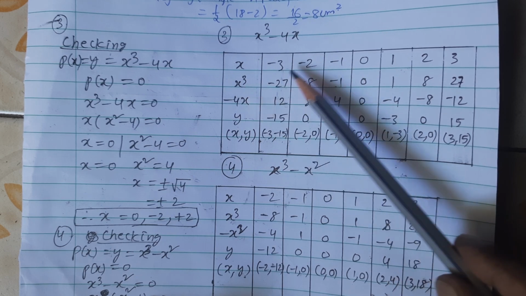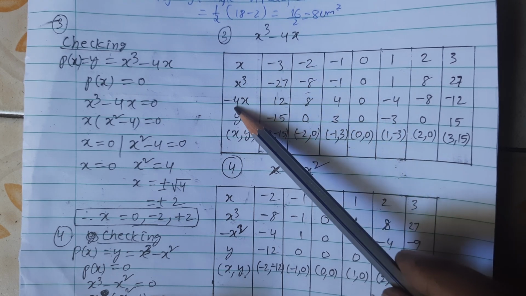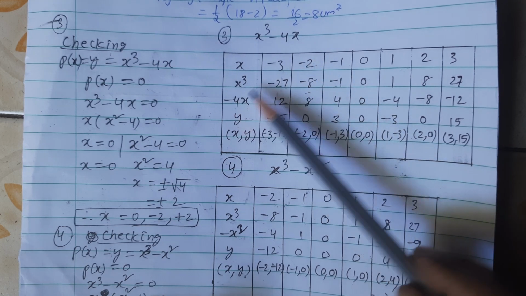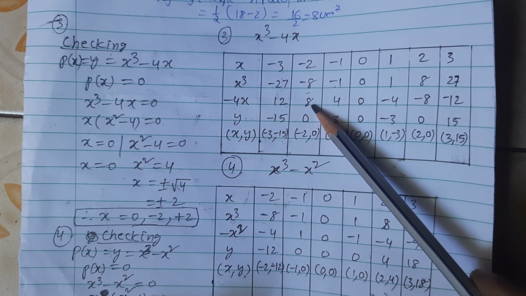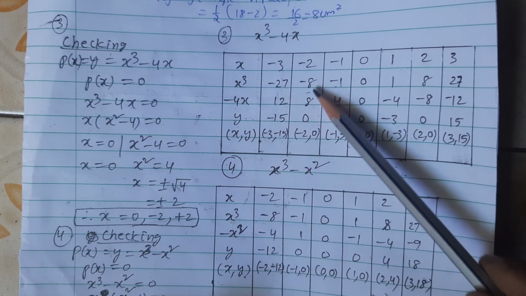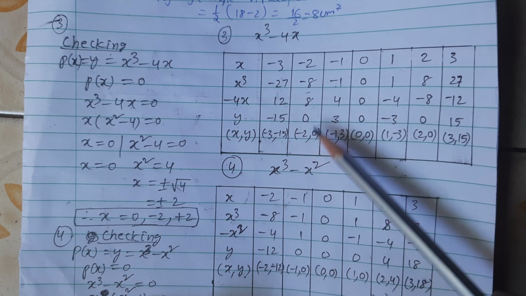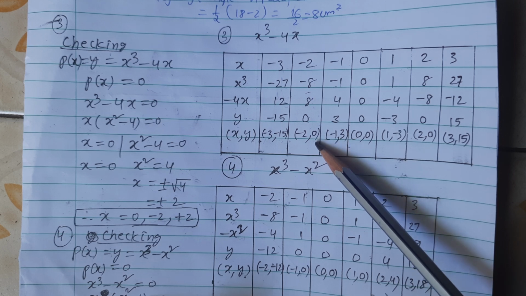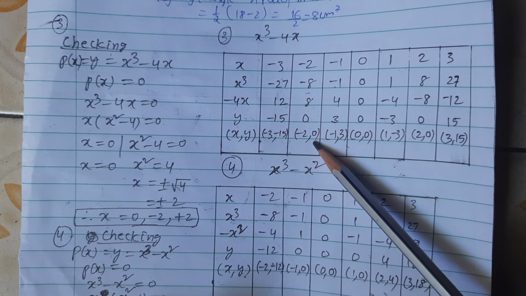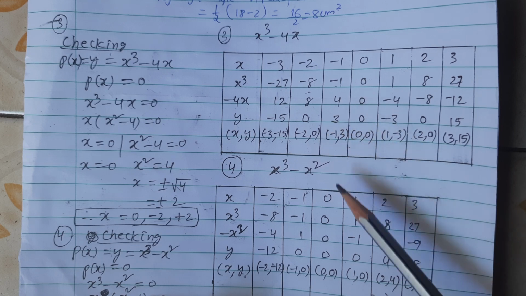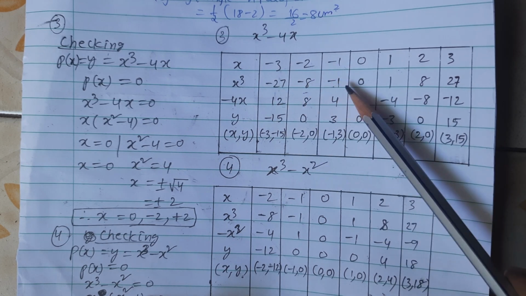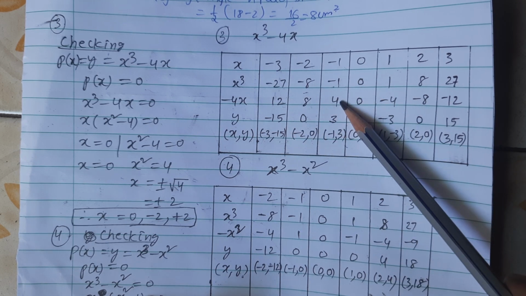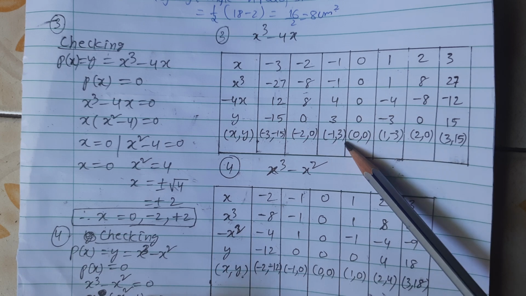Minus 2 you keep, minus 2 cube means minus 8, but minus 4 into x means in the place of x you substitute minus 2, minus into minus is plus, 4 2s are 8. So 8 minus 8 gets cancelled, 0 comes, minus 2 comma 0. Where we got zeros, there the second coordinate or y point must come 0. So minus 1 you keep, minus 1 cube means minus 1 only, minus 4 into minus 1 means plus 4, y value add these two, 4 minus 1 means 3, we get minus 1 comma 3.